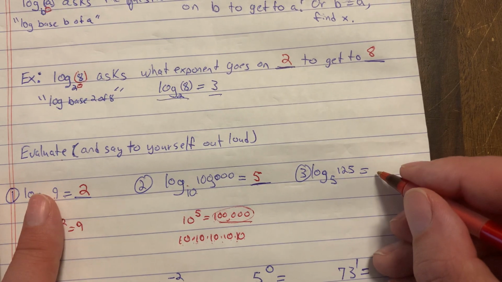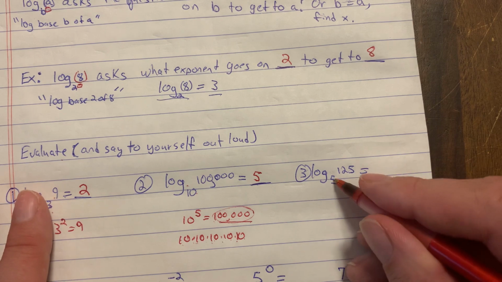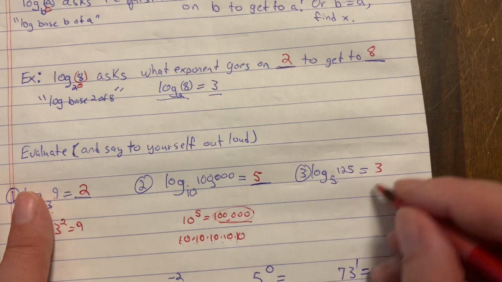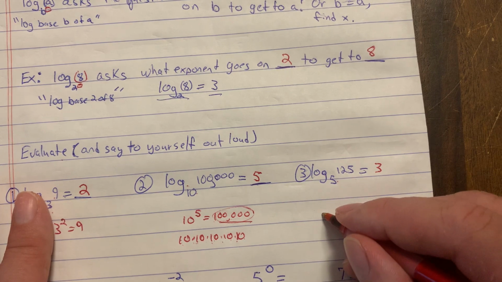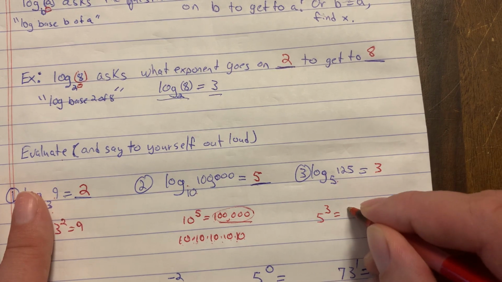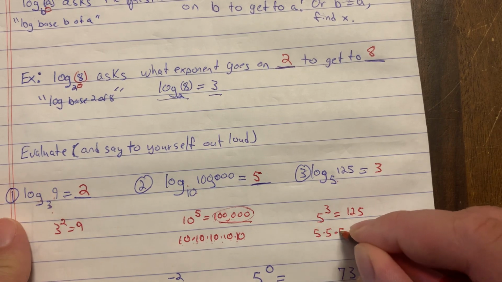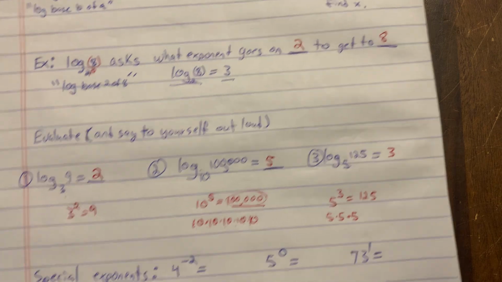Log base 5 of 125. Again, make sure you're saying it out loud. Log base 5 of 125 is 3. And that's because 5 to the 3rd power equals 125. 5 times 5 is 25, times 5 is 125.